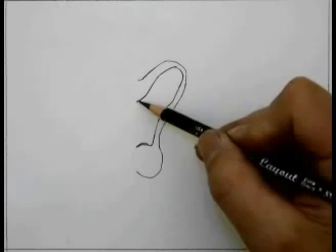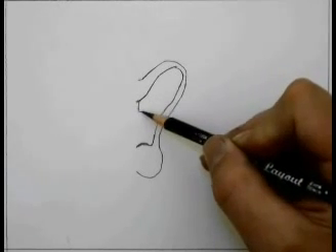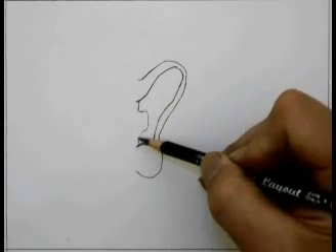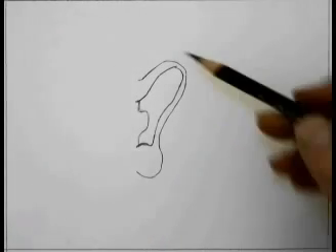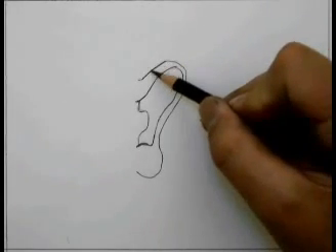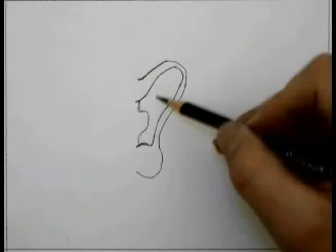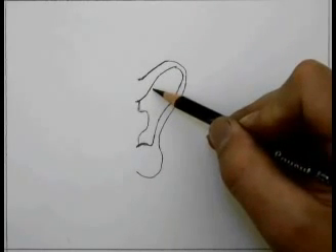Some ears are a little bit shorter on the top and wider in the middle and shorter at the bottom. This one is a little bit wider at the top and a little bit narrower at the bottom and then wider at the bottom. So that's the ear we're going to draw today, and I'm just going back and making some of my lines a little bit darker.